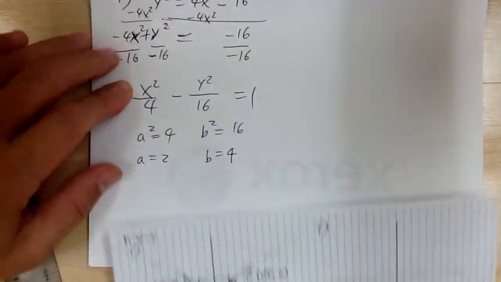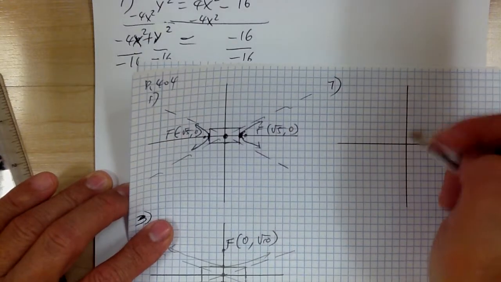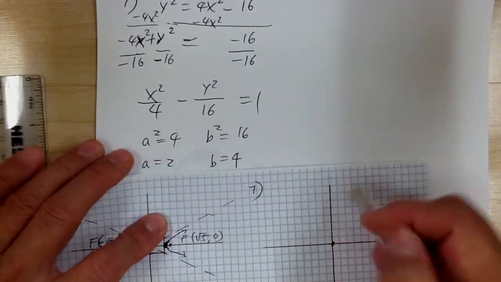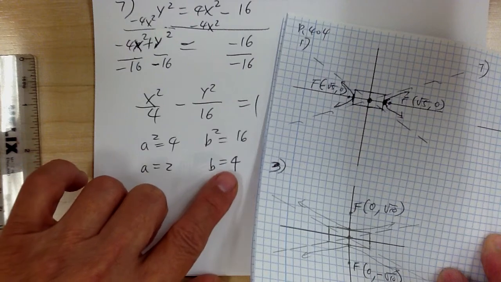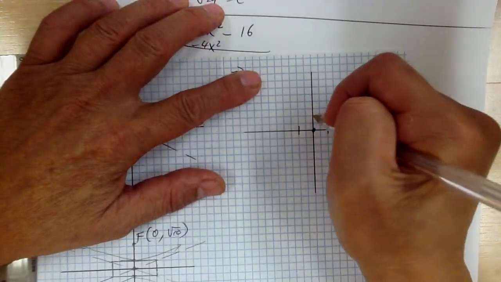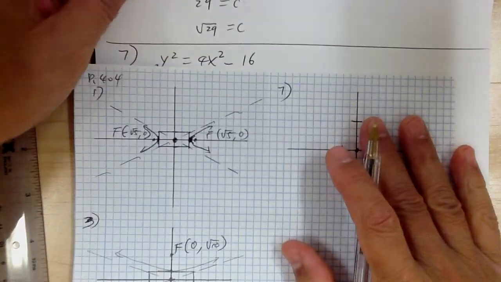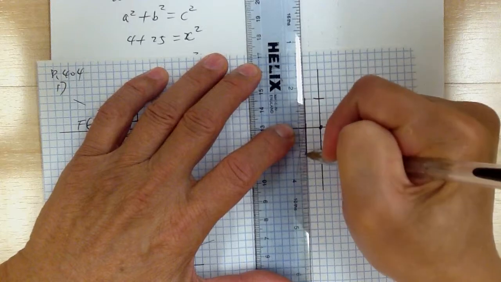Okay, so over here the center is going to be at 0, 0 because of this. So center is going to be at 0, 0. The box is going to be 2 in the x direction. Right, go 2 on each side. And from here it's going to be 4 in the y direction. Okay, so from here, go ahead and draw the box.